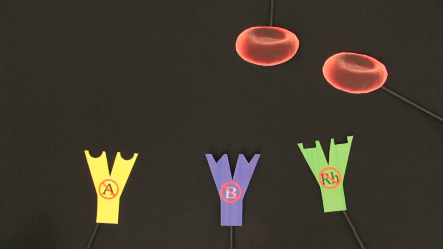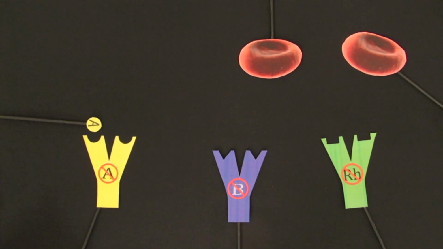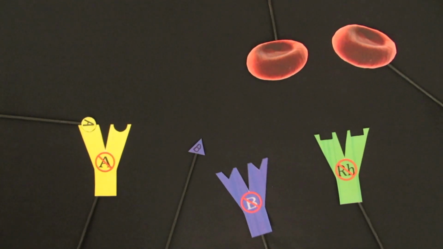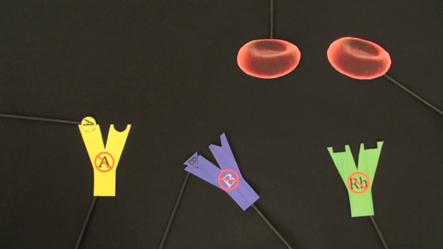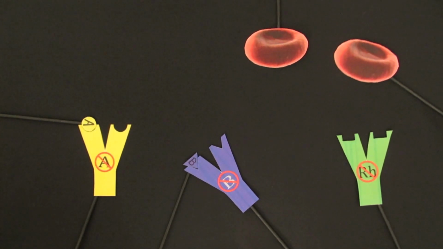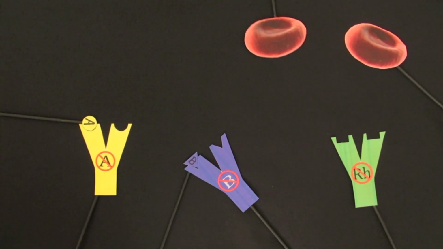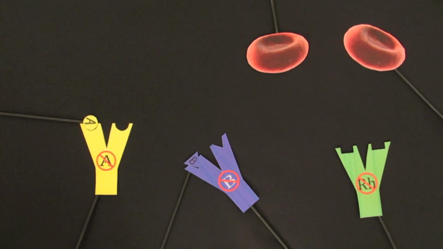An A-type antibody is rigged to recognize A-type antigens, and B-type antibodies recognize and tag cells with B-type antigens for destruction. The differences in human blood are due to the presence or absence of these antigens and antibodies.